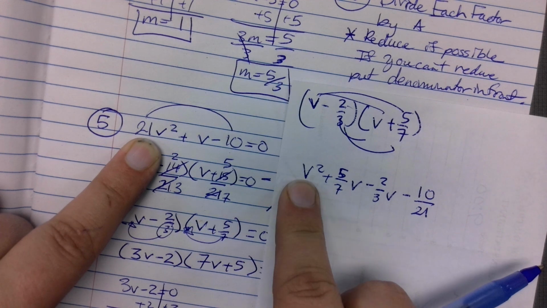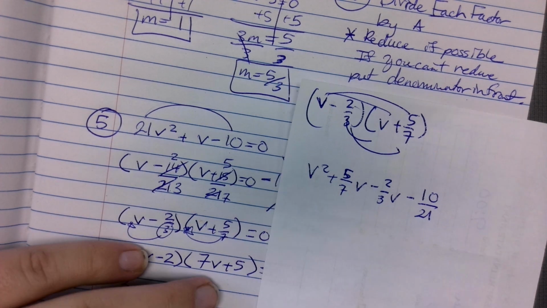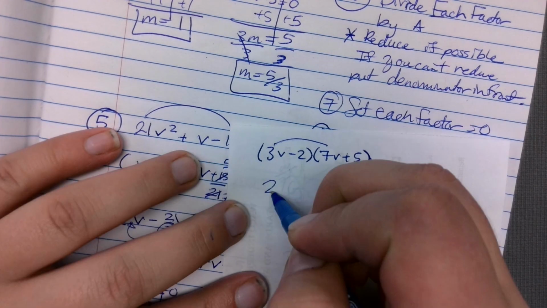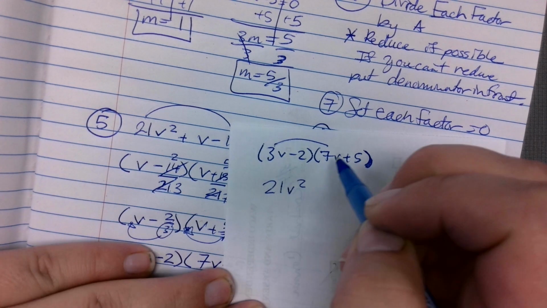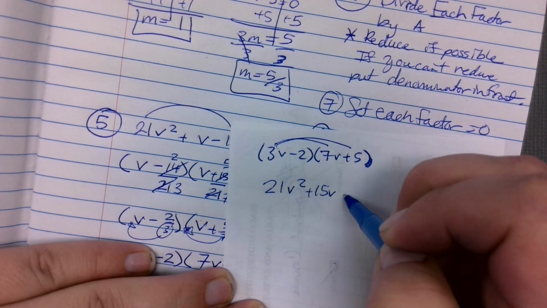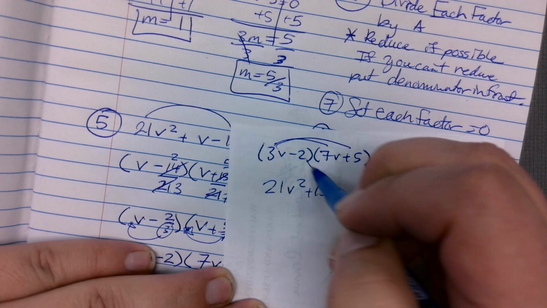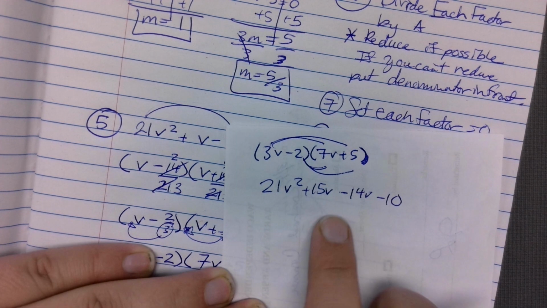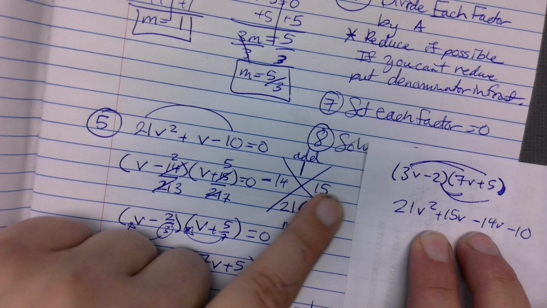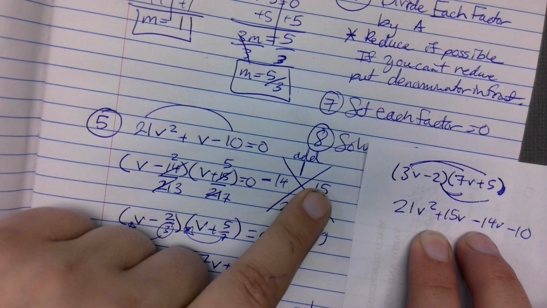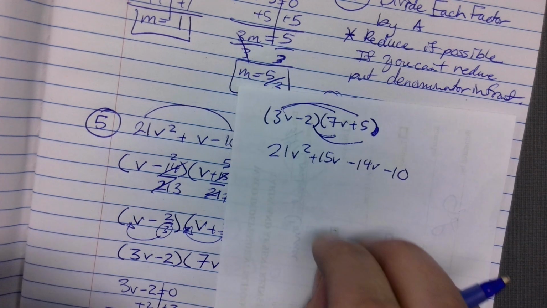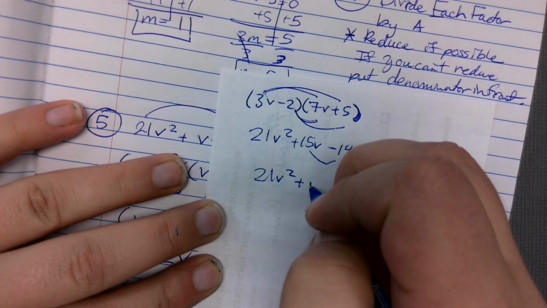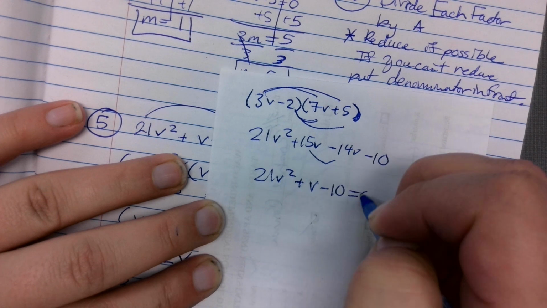So what we're going to do is if I do this again, 21v squared plus 15v minus 14v minus 10. Notice that those numbers are the same numbers that we're using in our factors. When those go together, back to where we started from. And that's why it works.